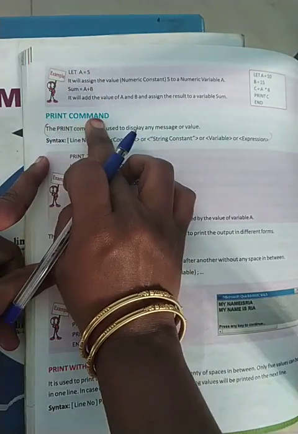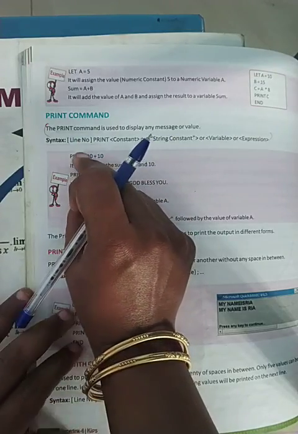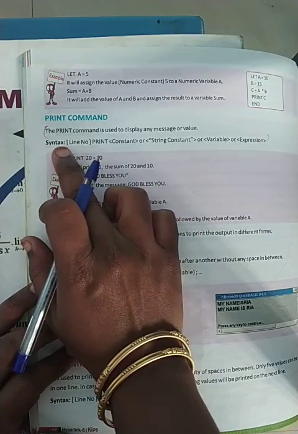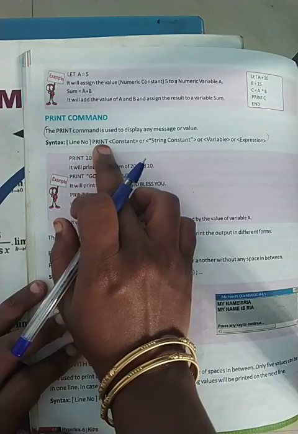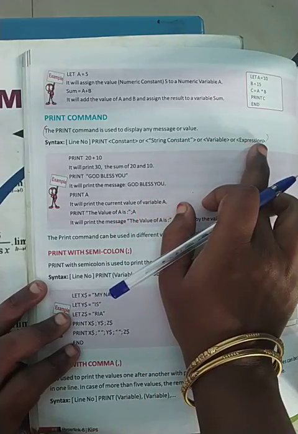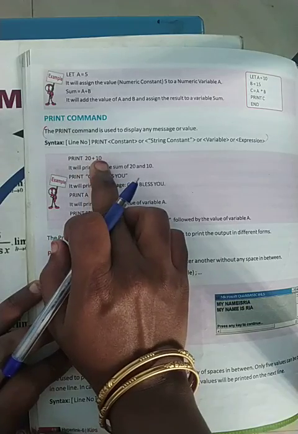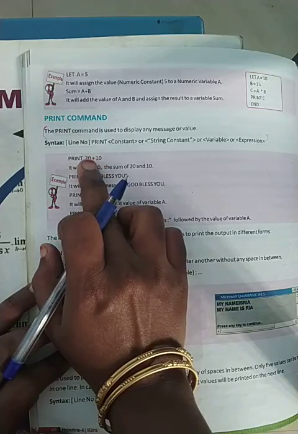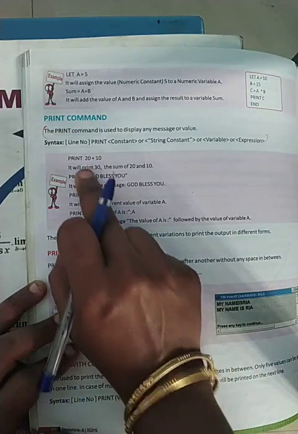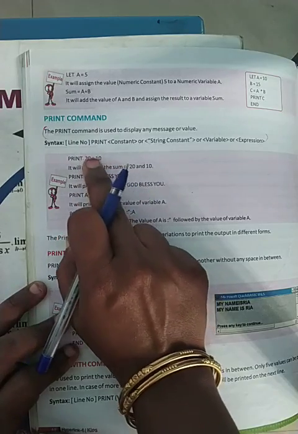Now coming to the print command. Print means we are going to print the output on the screen. The syntax is the line number, then the print command, followed by a constant, a string constant, a variable, or an expression. Say print 20 plus 10. The answer will be 30, so it will print 30.